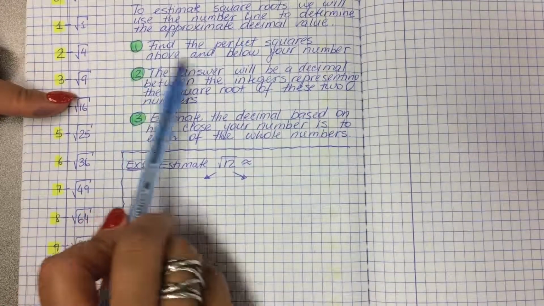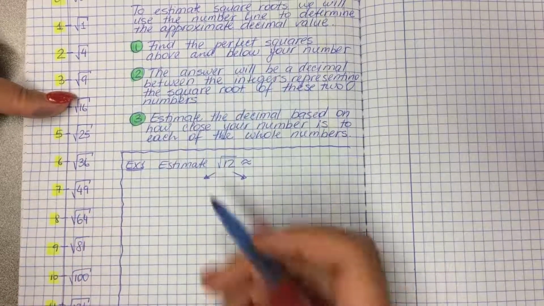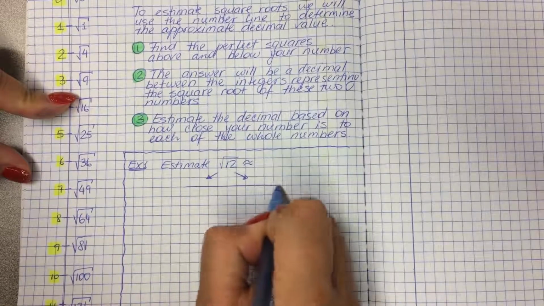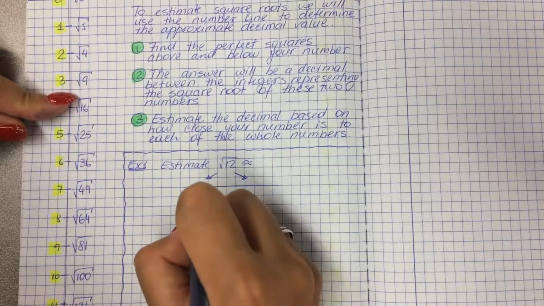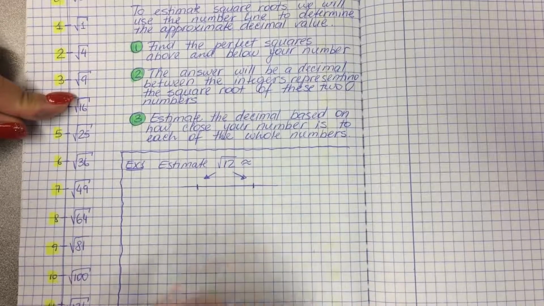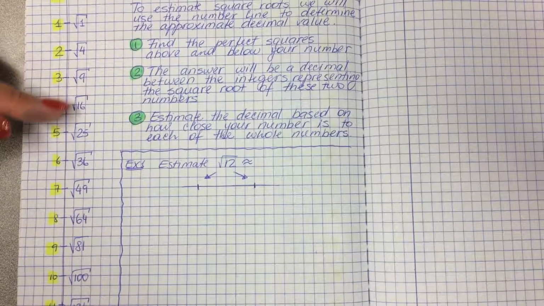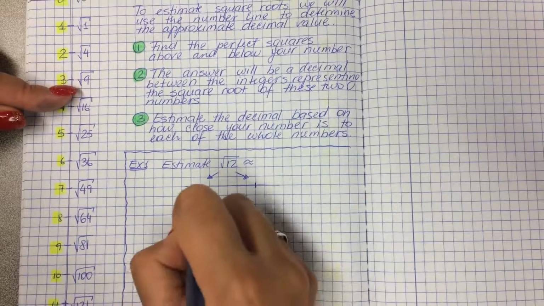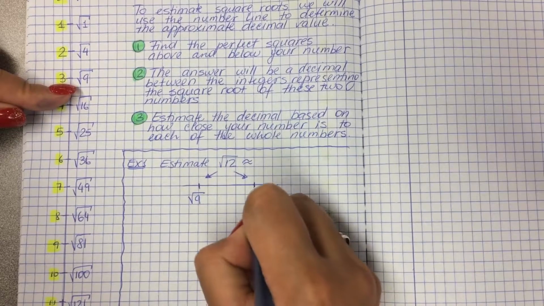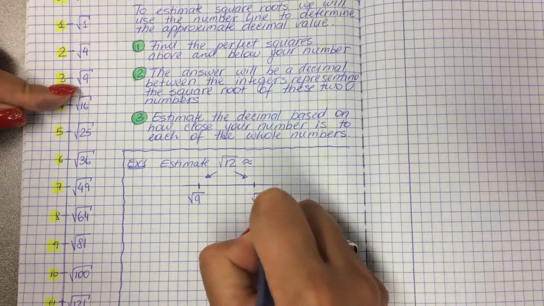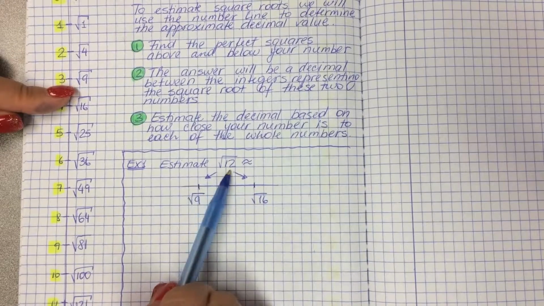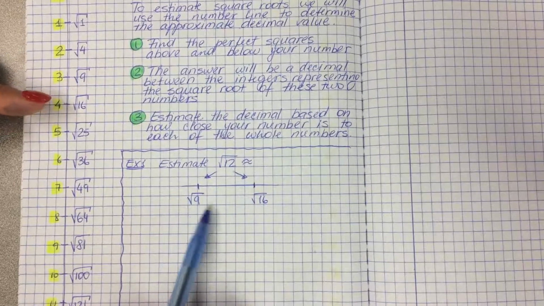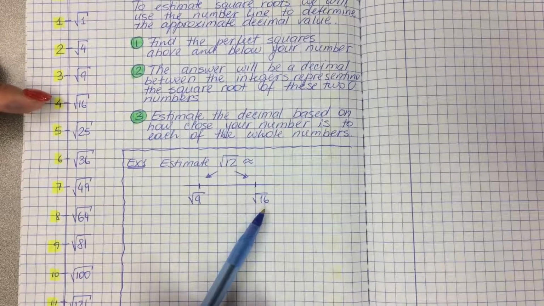Step 1 says find the perfect squares above and below. So in other words, on the number line, what would be the closest perfect squares? What would be the square root of 12 in between? The perfect square 9 and the perfect square 16. The square root of 12 is between square root of 9 and square root of 16.